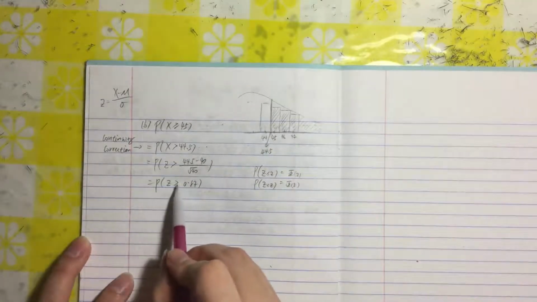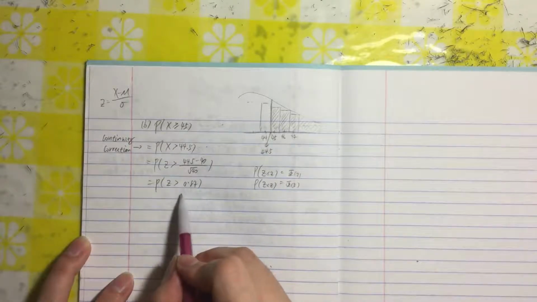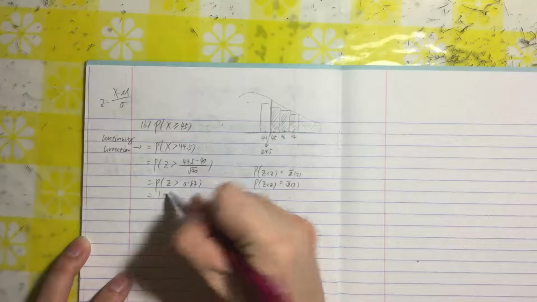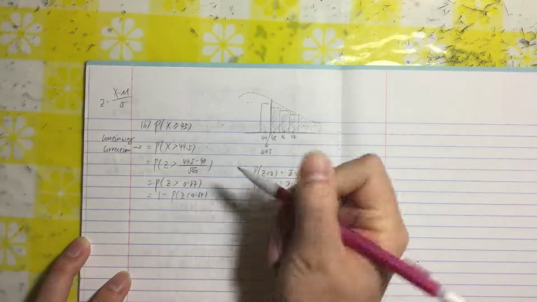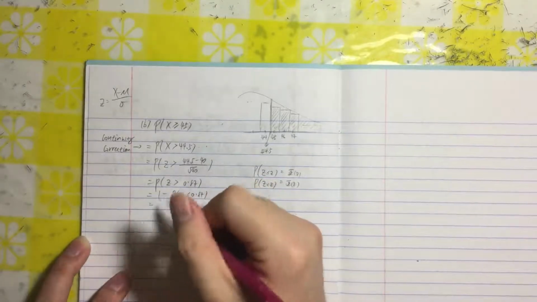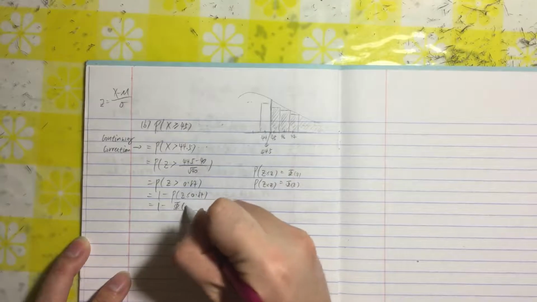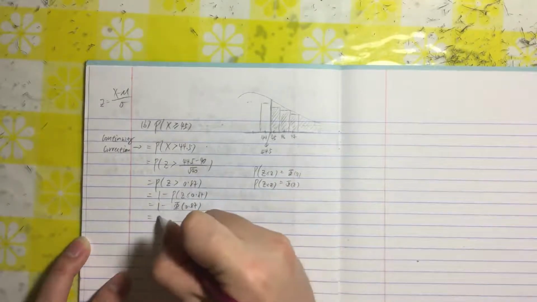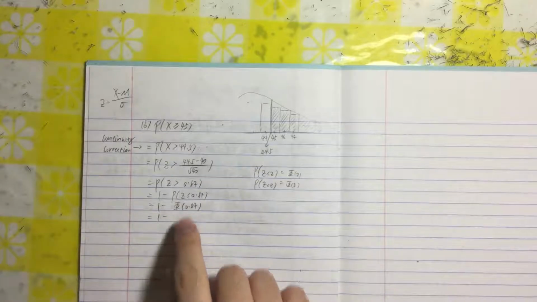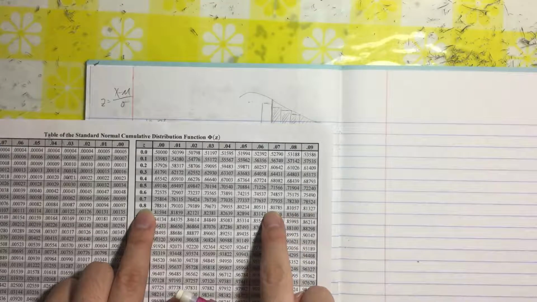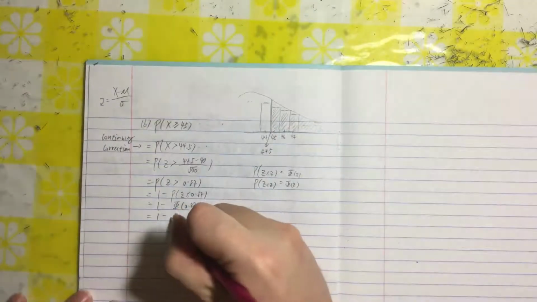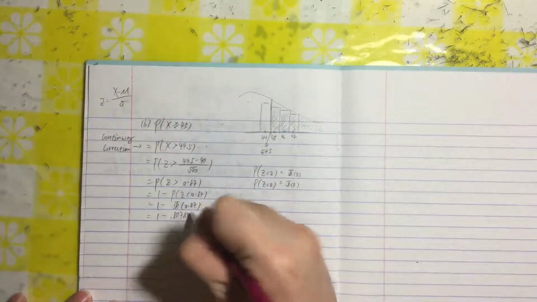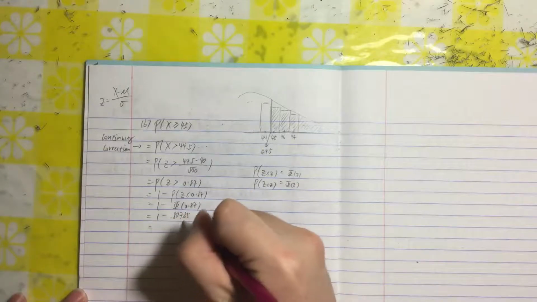Here we have the probability that Z is greater than 0.87. We can think of the complement. The complement is 1 minus the probability that Z is less than or equal to 0.87. That's in this form. So that's 1 minus Phi of 0.87. In the table, Phi of 0.87 is here: 0.80785. Then subtract, 1 minus 0.80785.